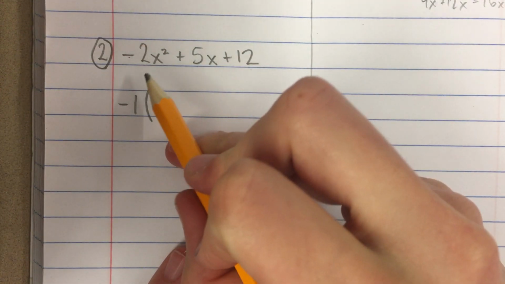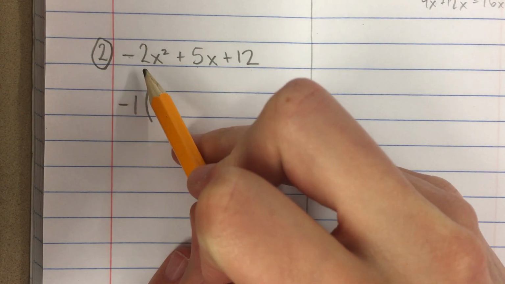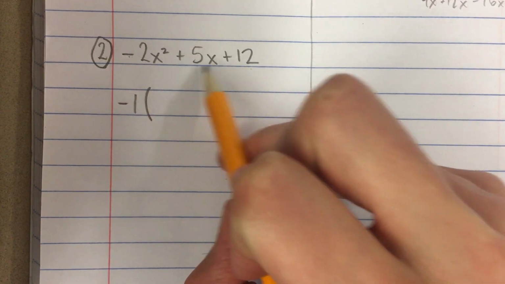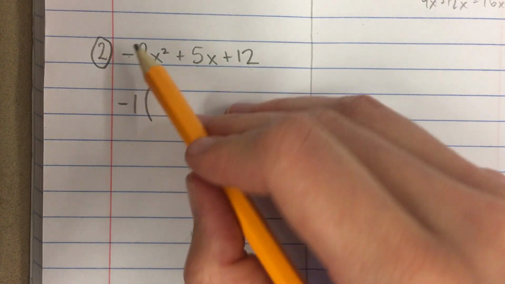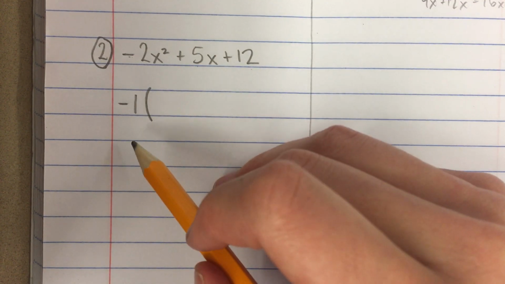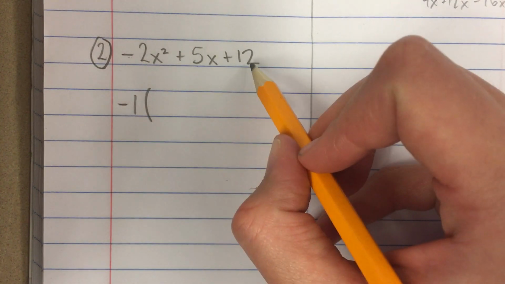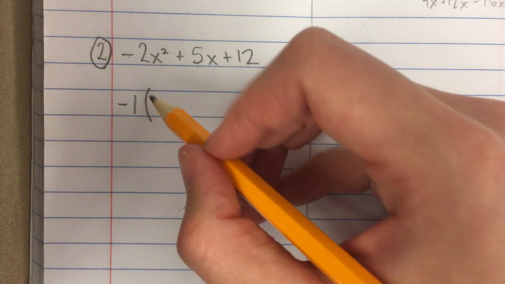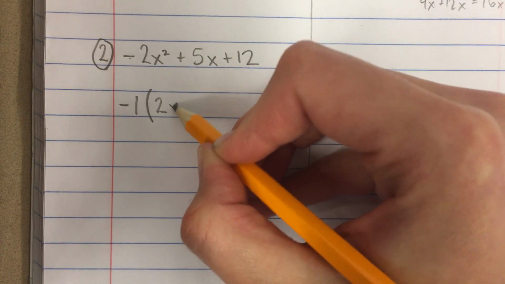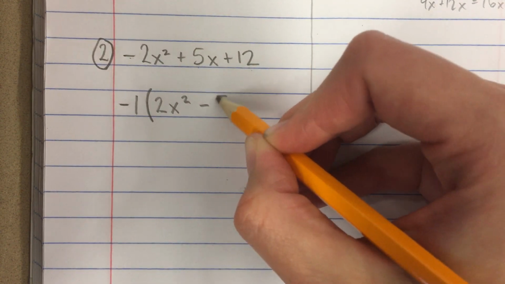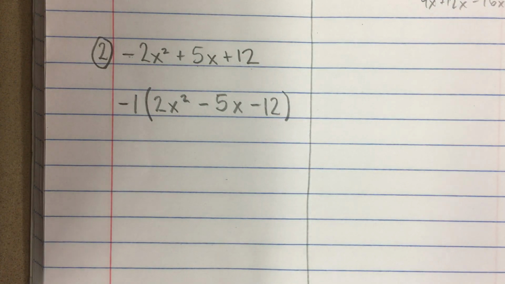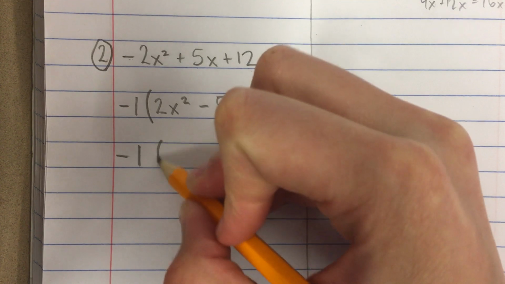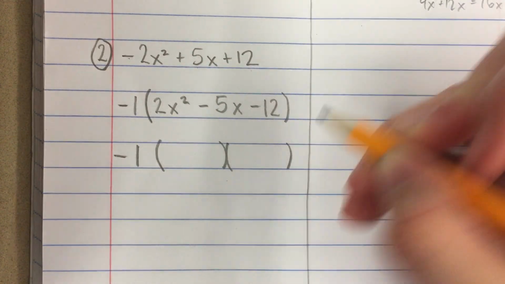Okay. Now let's say there was a negative here, but then there was also like this was 6 and 3 and 9 or something like that, right? Where they all had a greatest common factor as well. Then you would factor out, let's say, a negative 3. Okay. But in this case, there is no greatest common factor, and we're just going to factor out a negative 1. So that becomes this. And then I'm going to bring down that negative 1. And I'm going to factor.